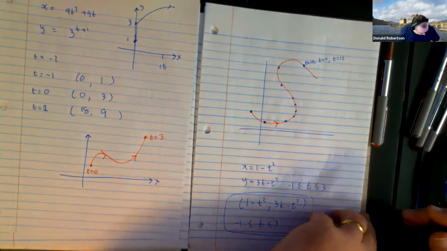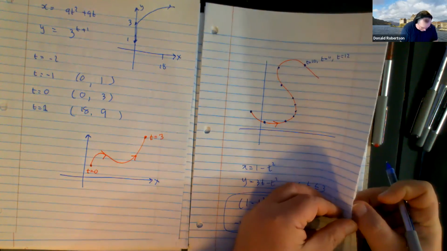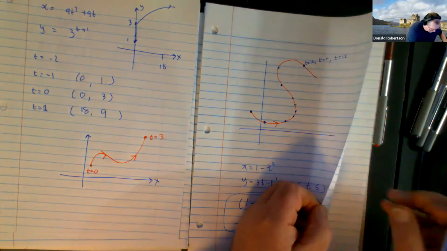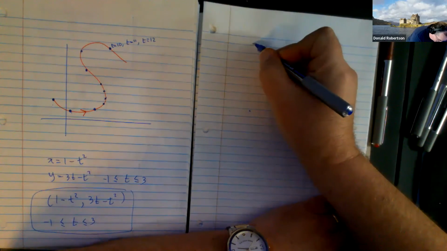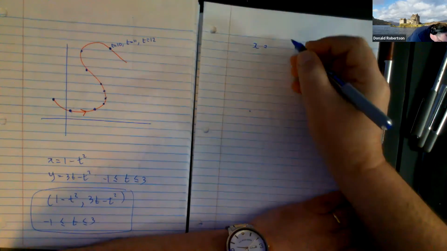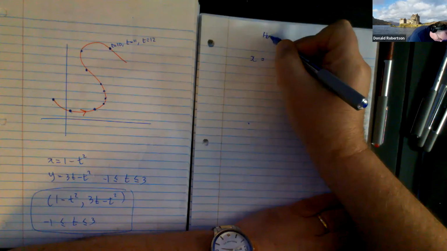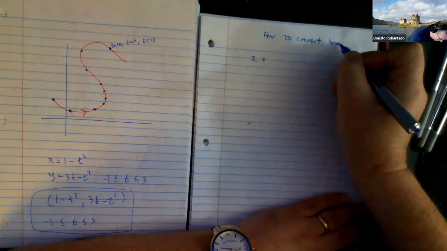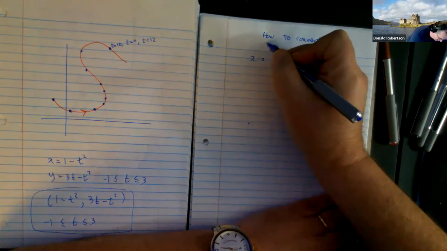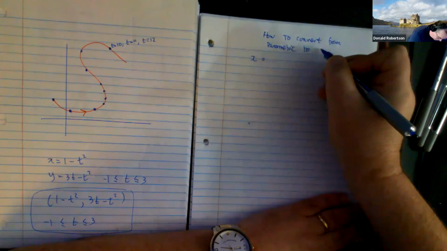Right. And now the last kind of question, and this is the last thing I want to do today as far as work is concerned. How to convert from parametric to Cartesian.